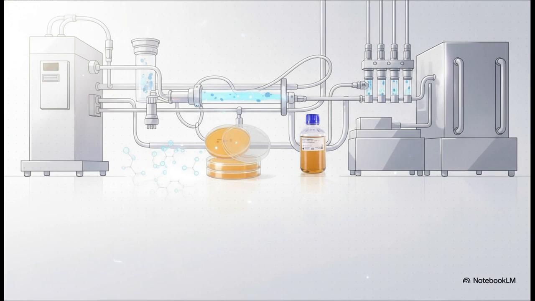You can see that nutrient-rich broth right here. It's Soybean-Casein Digest Medium, usually just called TSB or Tryptic Soy Broth. We substitute this sterile broth for the real drug, and we run it through the exact same tubing, the same filters, and the same filling nozzles as the real product. We just want to see if any contamination manages to sneak in under pressure.